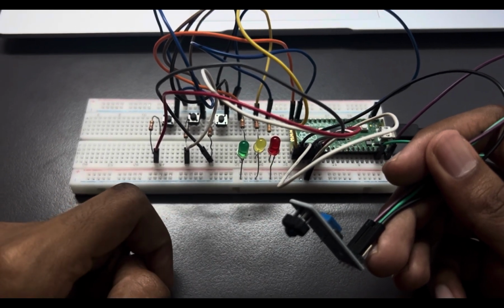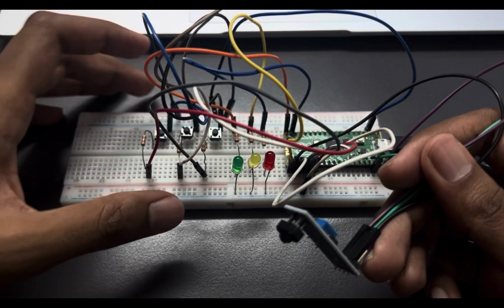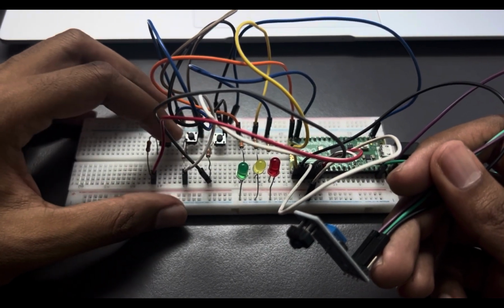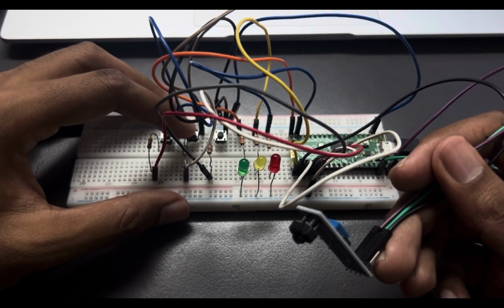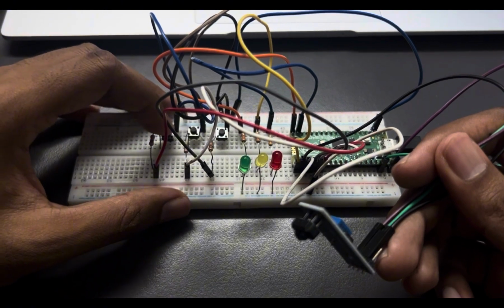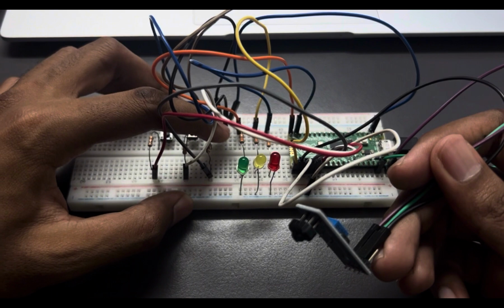So here I would like to present my prototype. First of all, as you can see, I am pressing switch 1. So you have 3 switches. Switch 1 is working as a remote, switch 2 is working when the gate is closed, and switch 3 is working when the gate is open. So the remote, I am pressing.